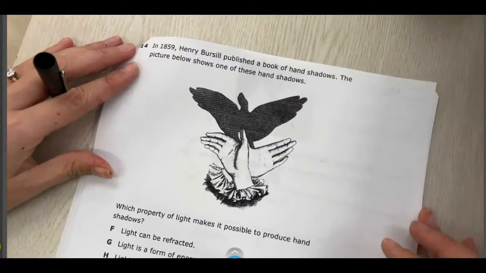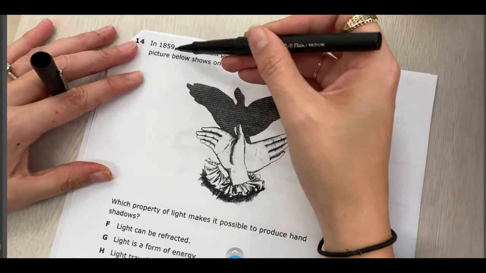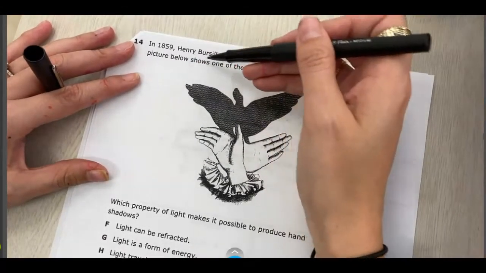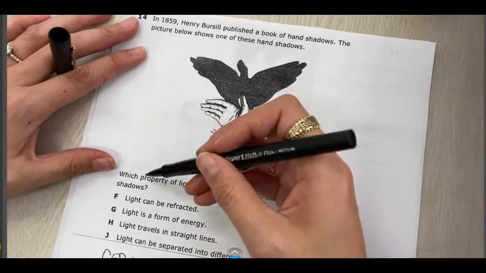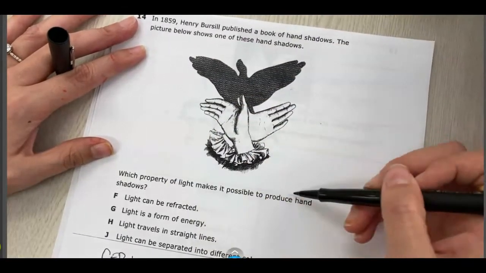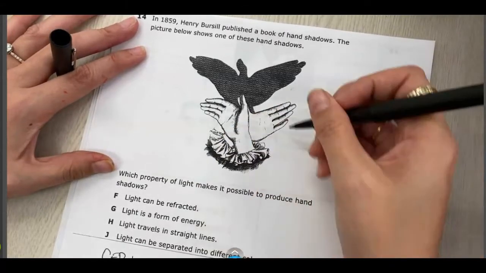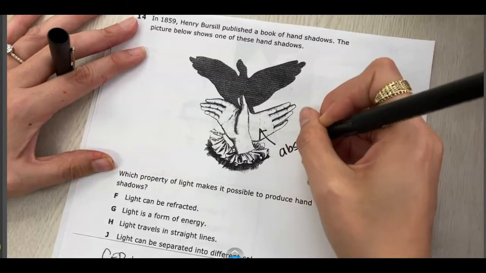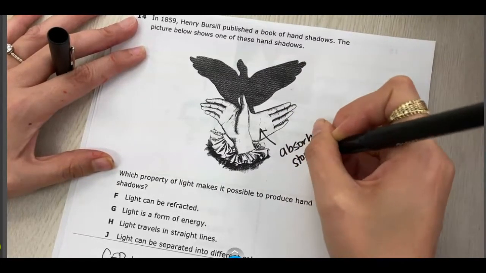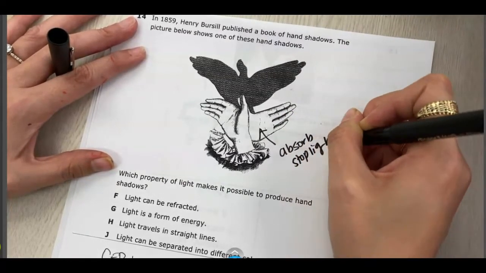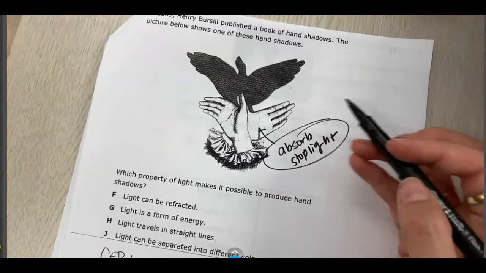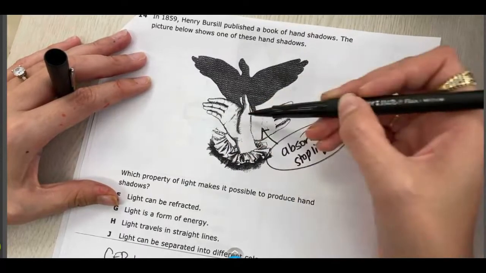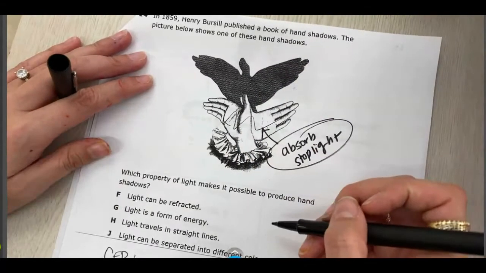Okay, number 14. In 1859, Henry Purcell published a book of hand shadows. The picture below shows one of these hand shadows. Which property of light makes it possible to produce hand shadows? Okay, now I know that these hands are going to absorb or stop light. We saw it in one of our questions. That's what happens when light goes into this hand and it's going to absorb it or stop it. Nothing's going to go behind these hands.